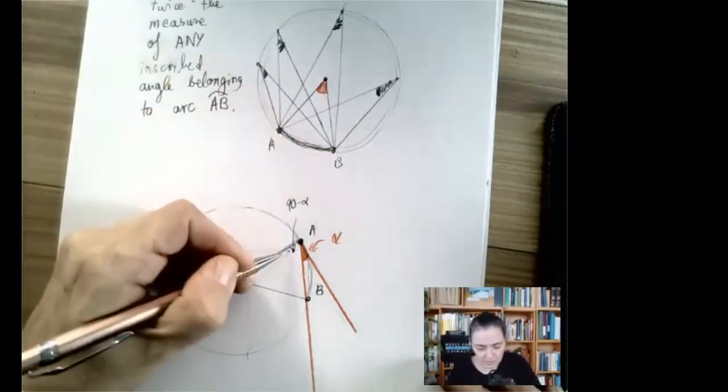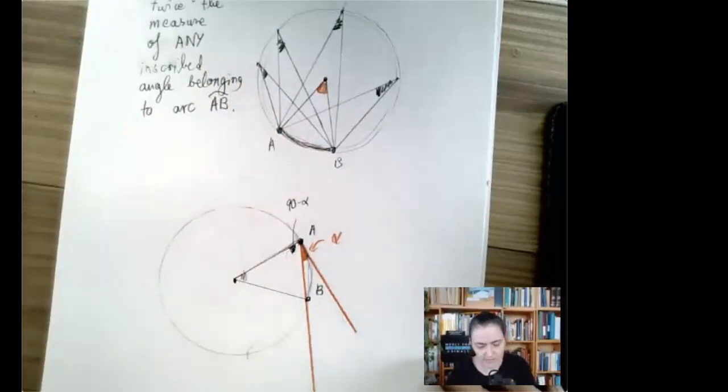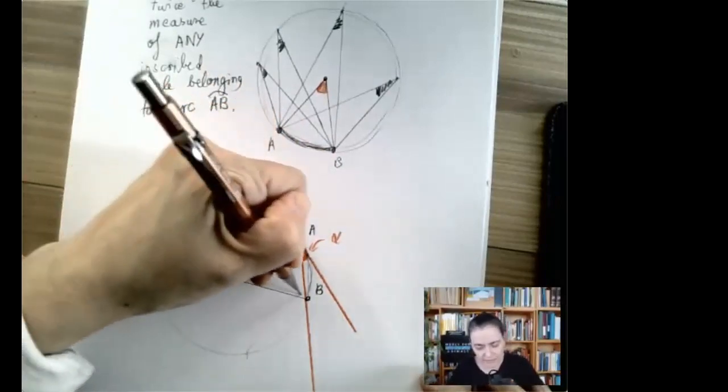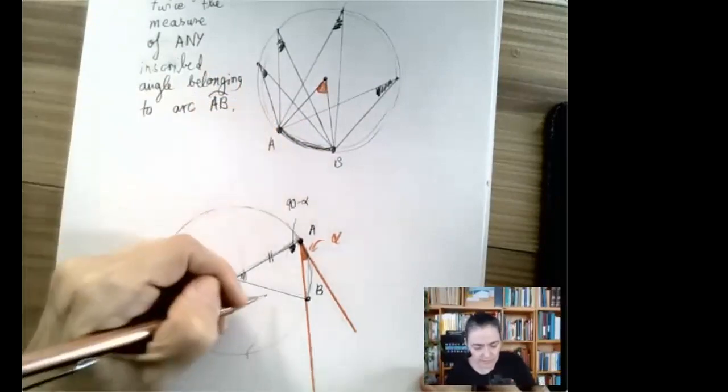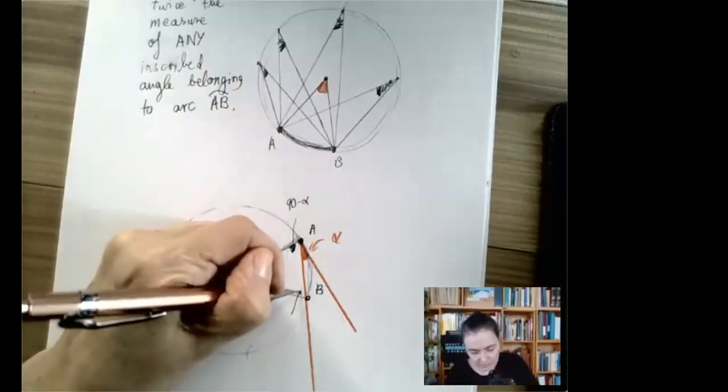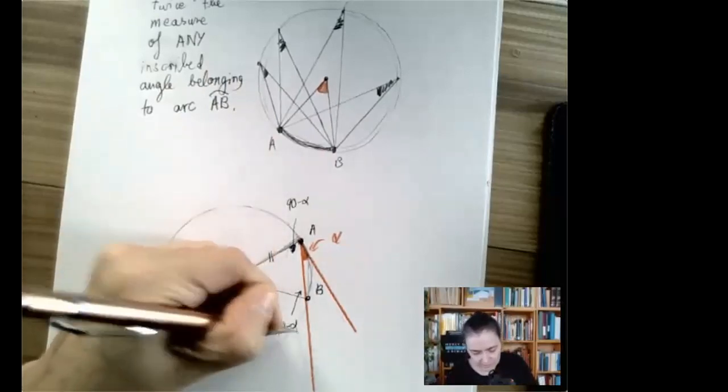And so if this is alpha, this has to be its complement, 90 minus alpha. But we are in a circle. So this line segment and this line segment are both radii in the same circle. So they're equal. So we're talking about an isosceles triangle. So the angles opposite the equal sides are also equal. So this is also 90 minus alpha.